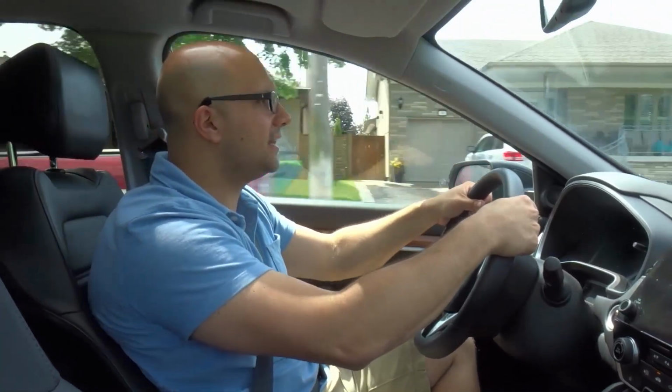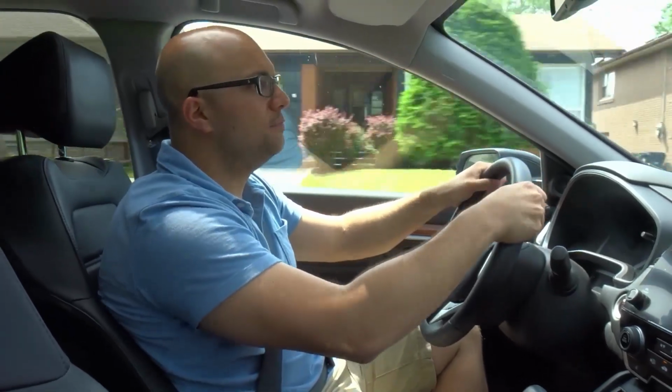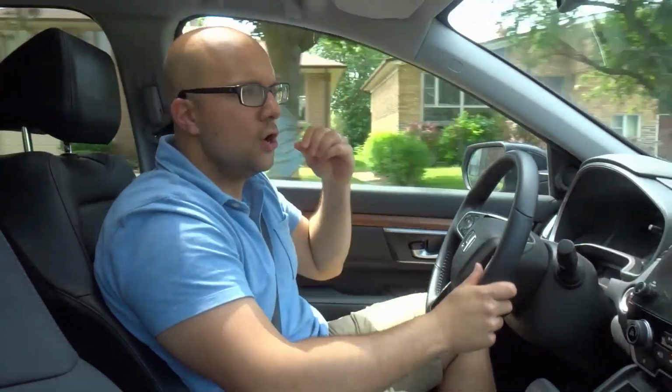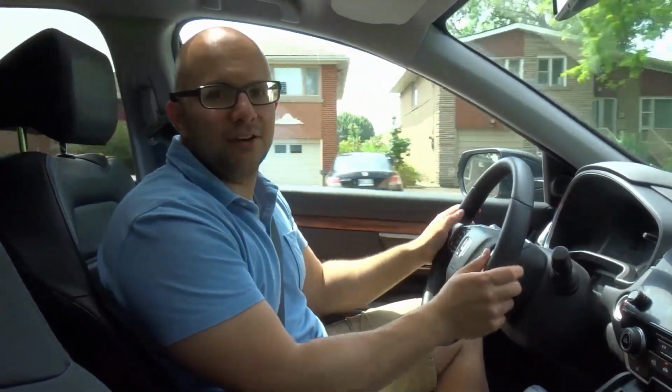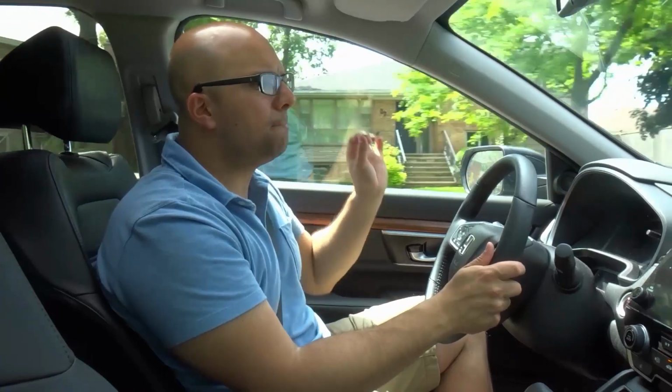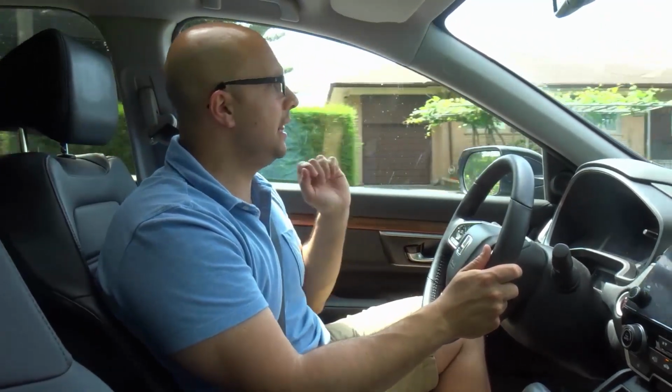Because if you're turning quickly, then you're going to have to make more aggressive movements with the steering wheel to correct oversteering. But if I turn slowly and I start to oversteer, I can correct it just by making a little micro adjustment, a tiny little adjustment.